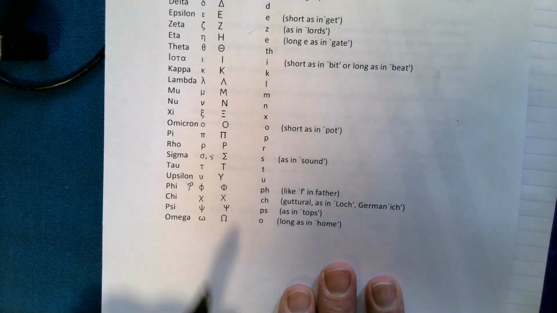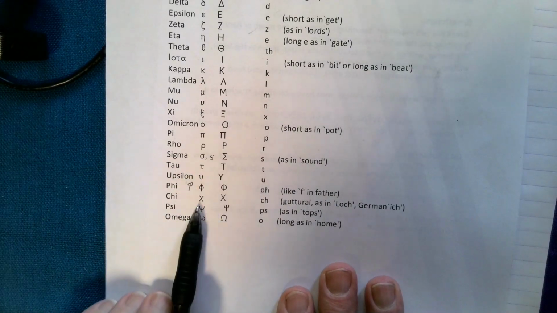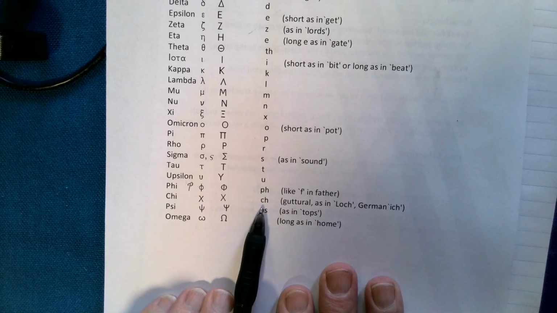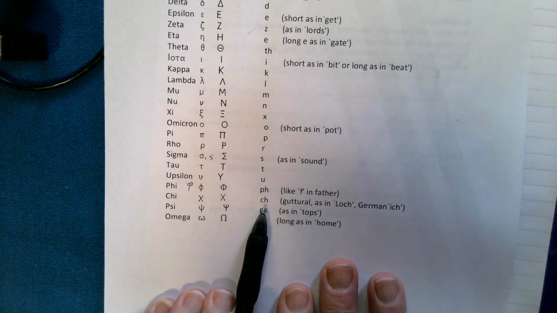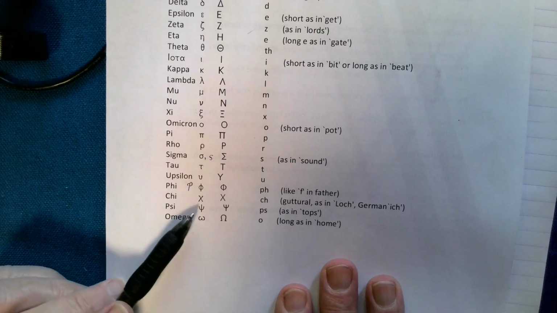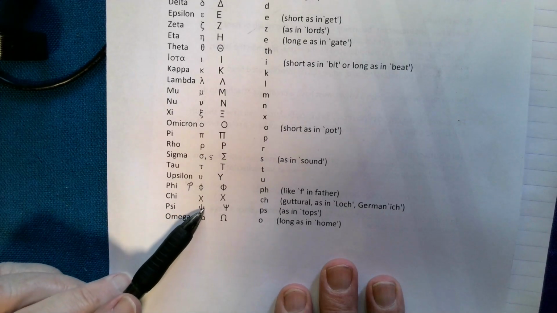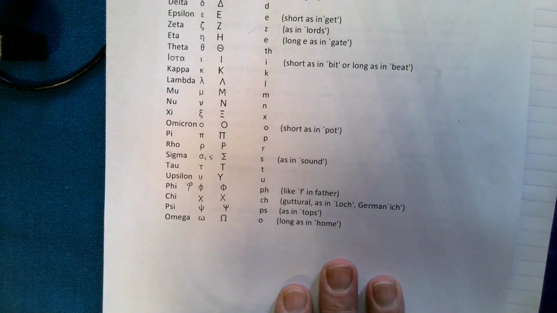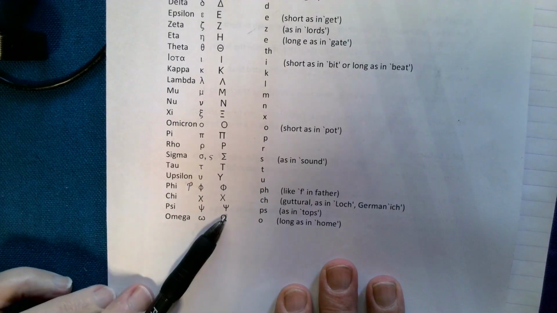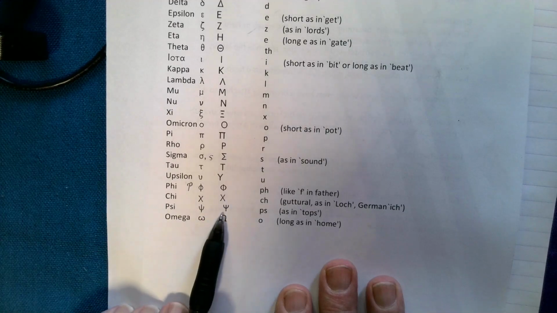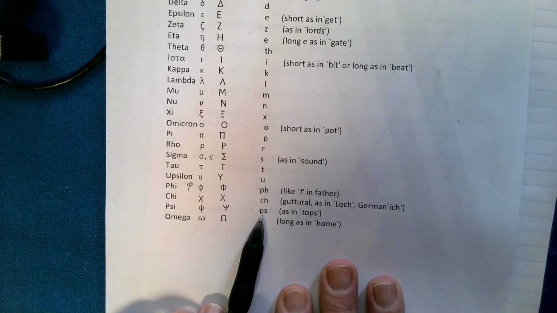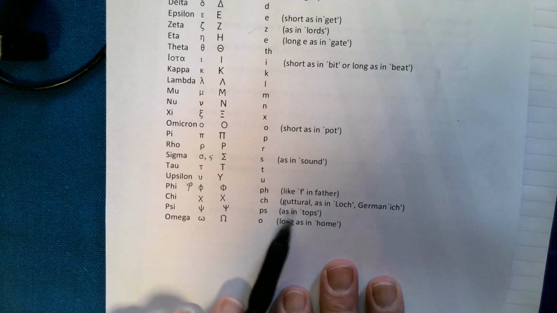Chi. There's chi, and it's a guttural sound, a K as in loch or ich. It's a CH sound. Psi, another one to get used to. Practice drawing. The capital looks much the same as the small, it's just written bigger with a bit less of a swirl to it, and that's a ps sound, as in tops.